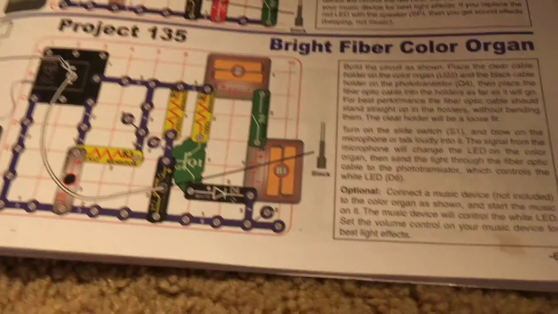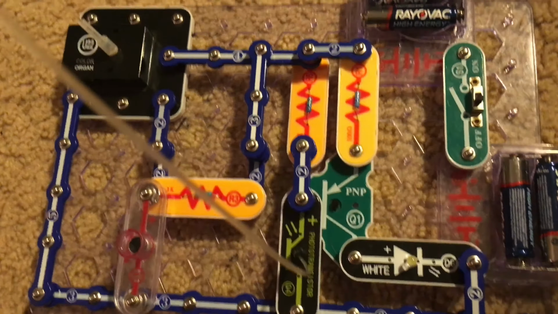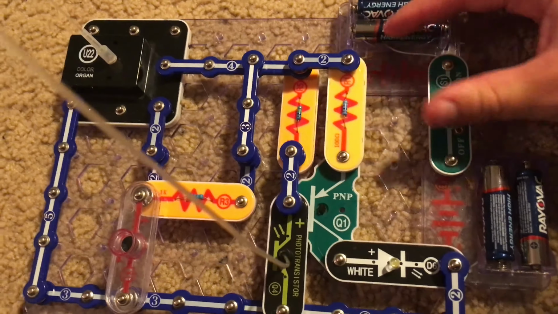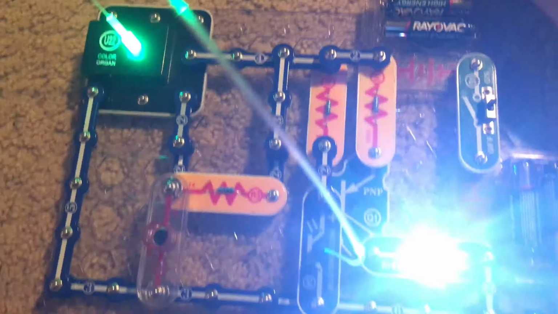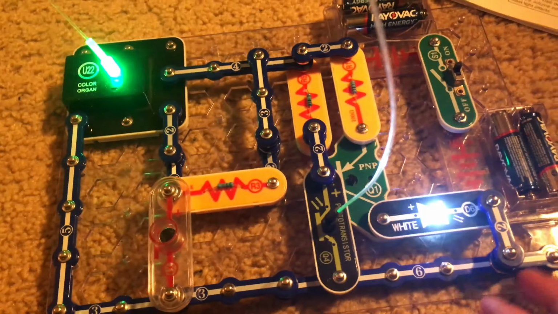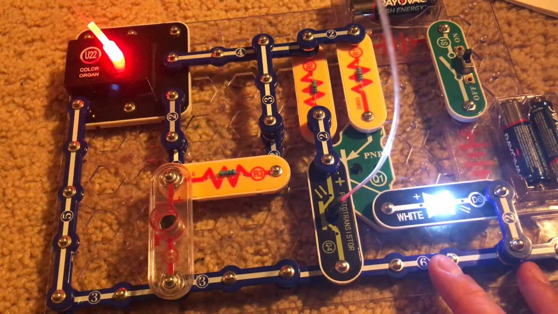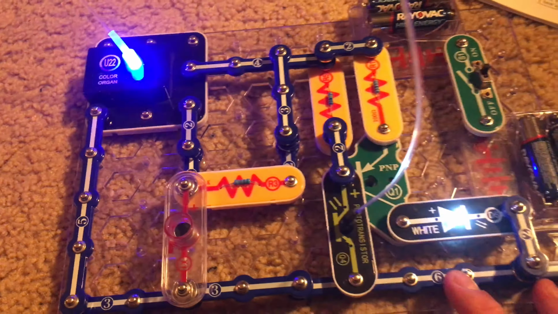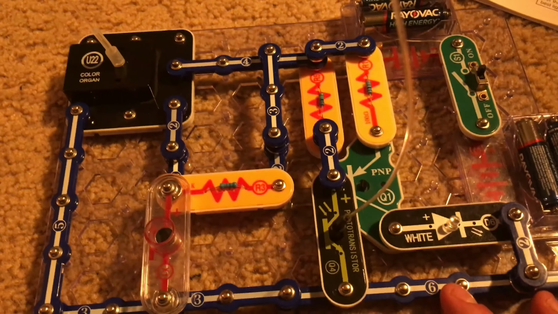Project 135 is bright fiber color organ. We are going to use this circuit, and I'm going to turn on the slide switch, and as I talk into the microphone, you can see that instead of the red LED coming on, it's the white LED. We're using the white LED, and it's very bright. It's much brighter than the red LED.